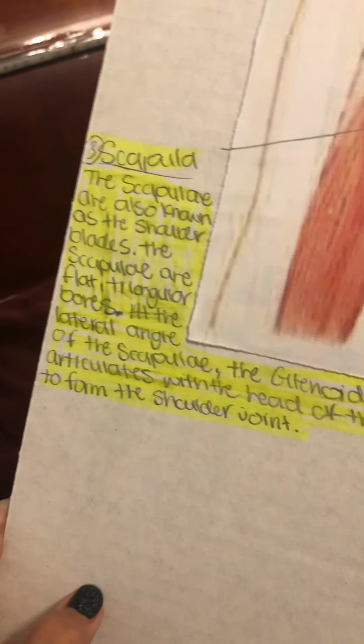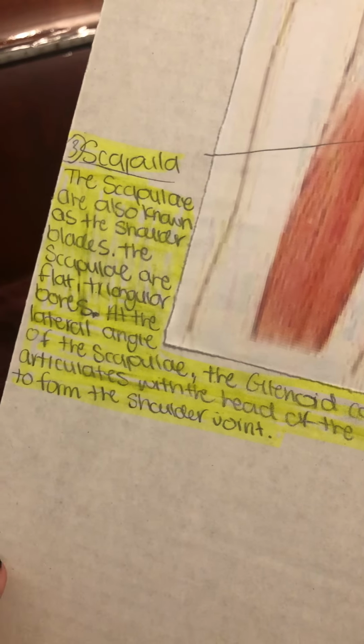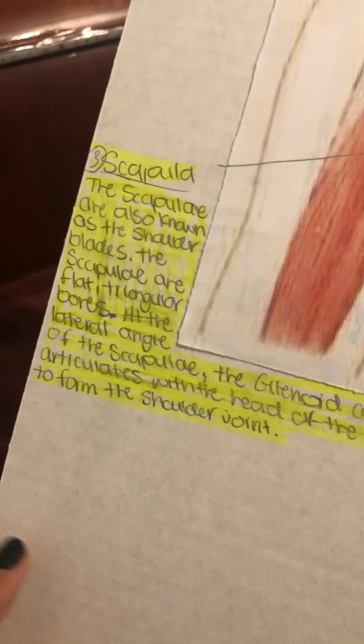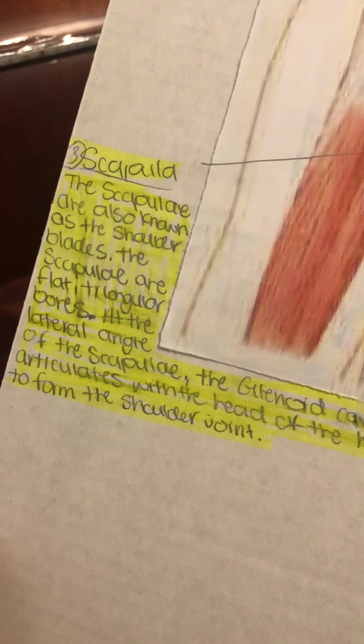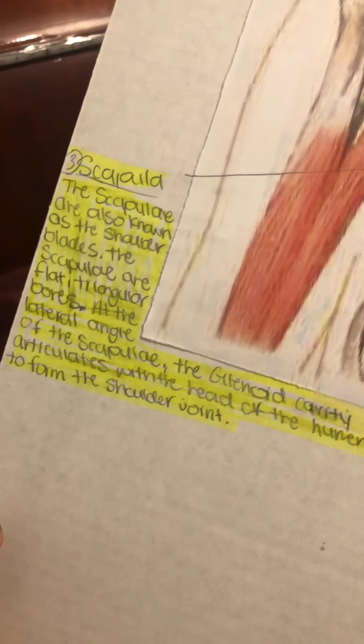Number 3, the scapula. The scapula is also known as the shoulder blade. The scapula is a flat triangular bone. At the lateral angle of the scapula, the glenoid cavity articulates with the head of the humerus to form the shoulder joint, which is pointing right there.